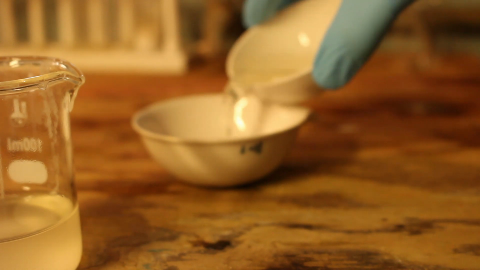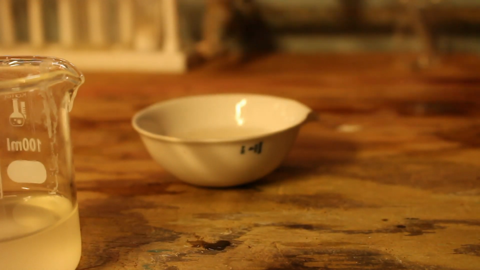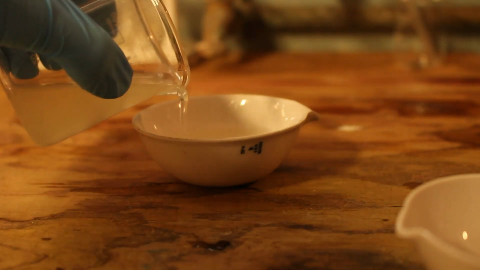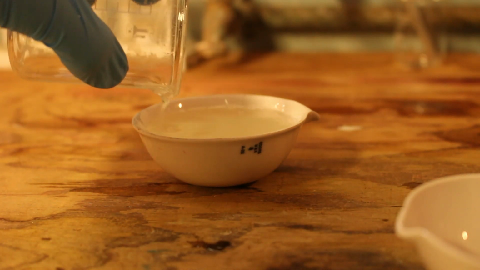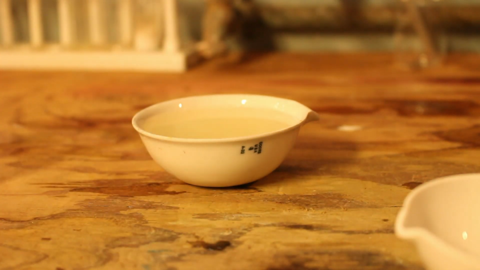Well, not that much, but larger. And now we wait. Yeah, so that's pretty much the entire reaction for aspirin sodium. It was pretty interesting, and we'll see what our yield looks like at the end. But obviously, I can only wait, so I'll see you then.